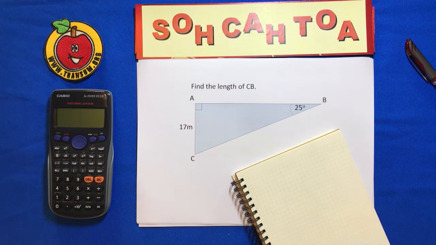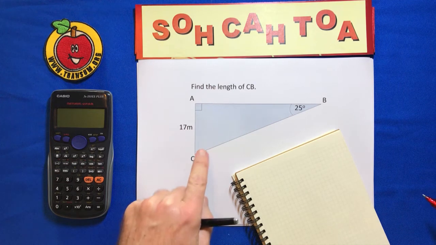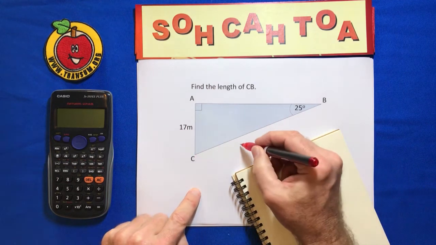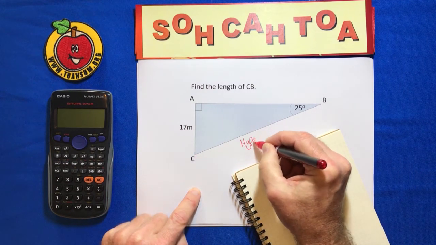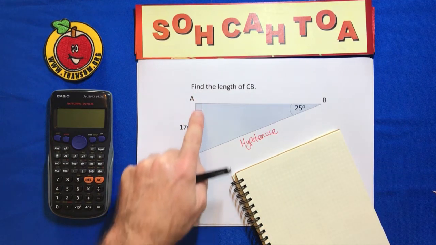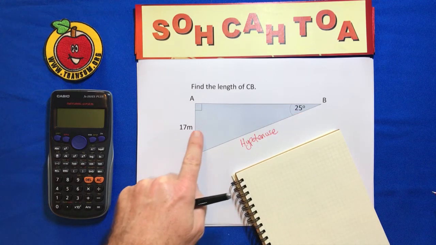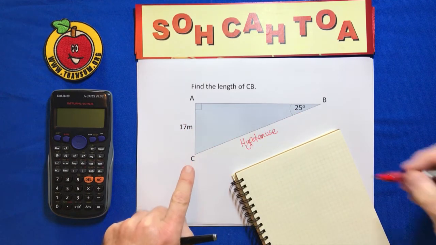So the first thing that we'll do is we'll label the sides that are involved in the question. It says find the length of CB, and I can see that CB is the hypotenuse. And it gives us the length of AC, and compared to this angle, that side is opposite.